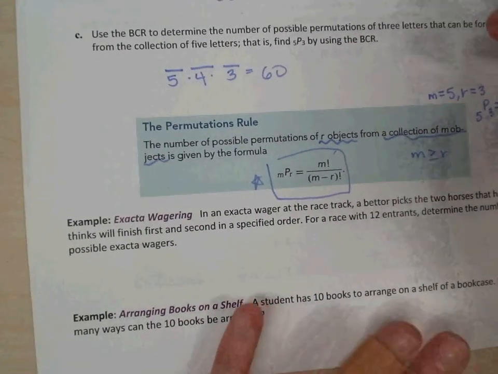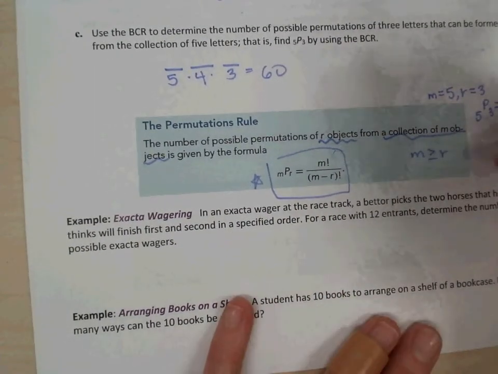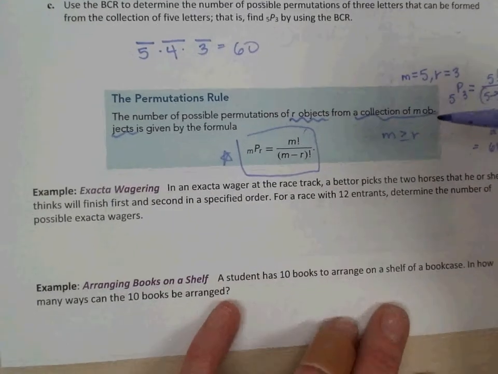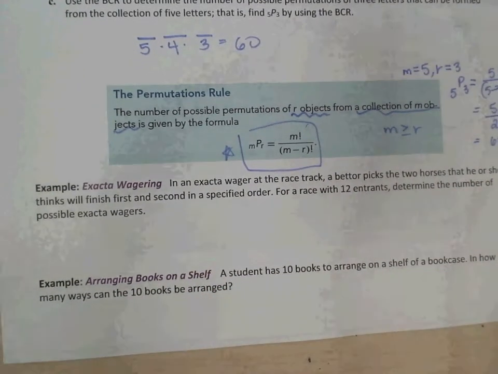Example, exacta wagering. A lot of betting and stats. So we have, will you read that one for us, please, Sally?